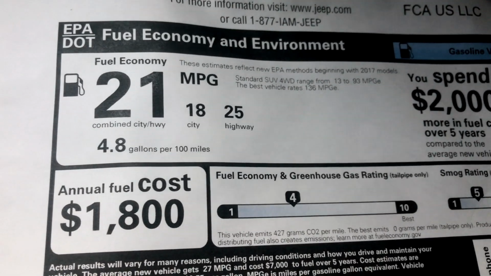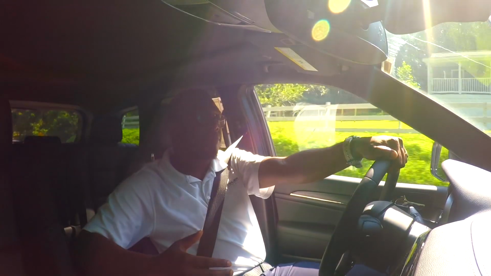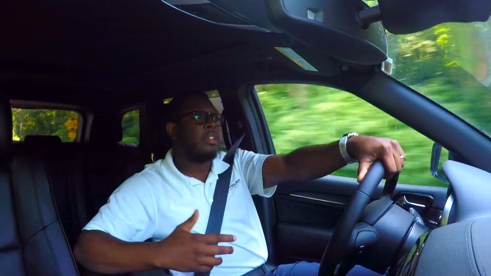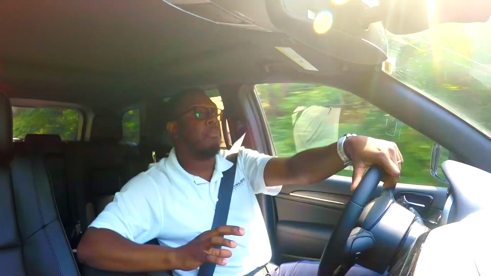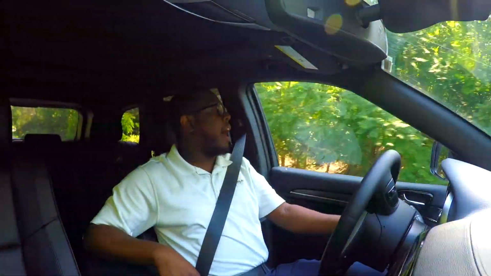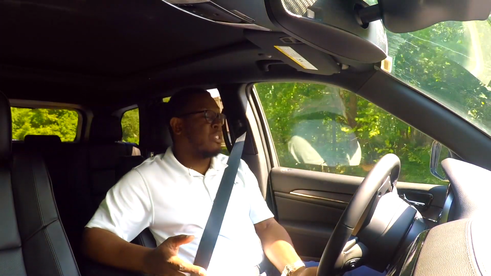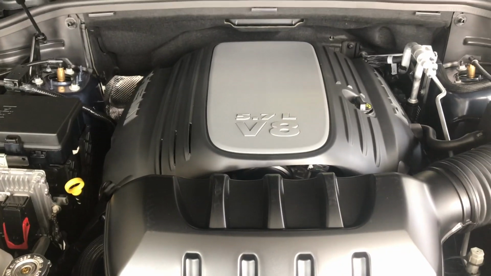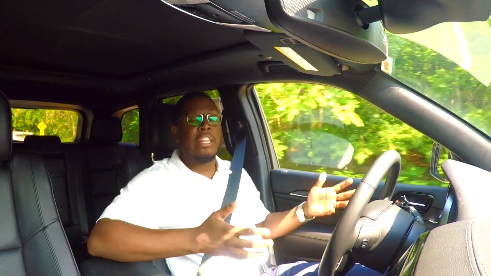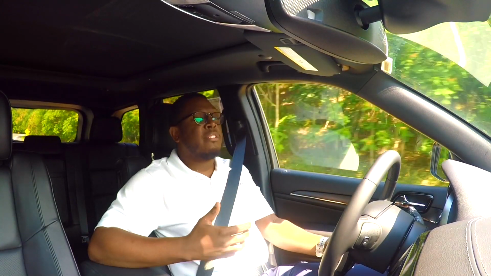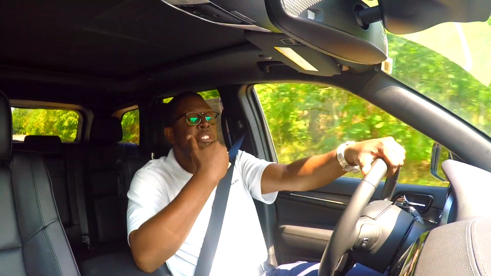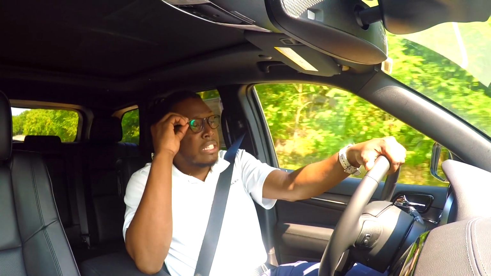So this does get really good fuel economy for an SUV. Now, I'm hitting the gas right now so you can hear the truck accelerating. This V6 has a lot of performance, and when I bought my High Altitude, I was looking at the V8 and the V6. But for me at the time, I felt like the V8 was kind of a waste, because I didn't plan on towing anything with the SUV, and I felt like the performance was very similar, especially for the driving I was going to be doing. So I decided to go with the V6.